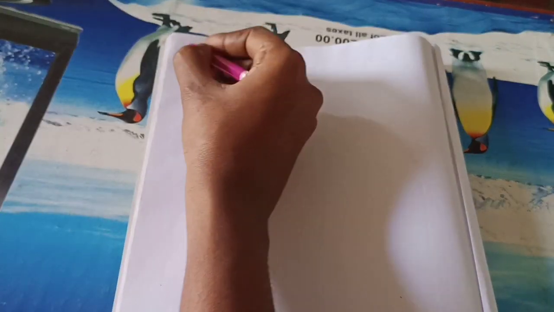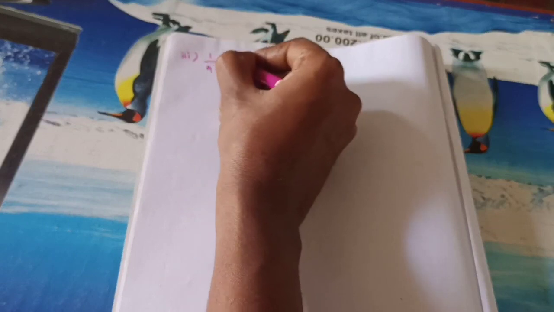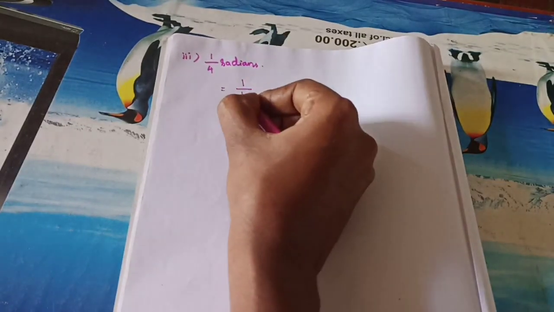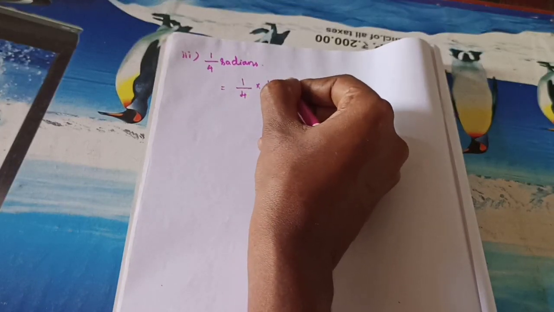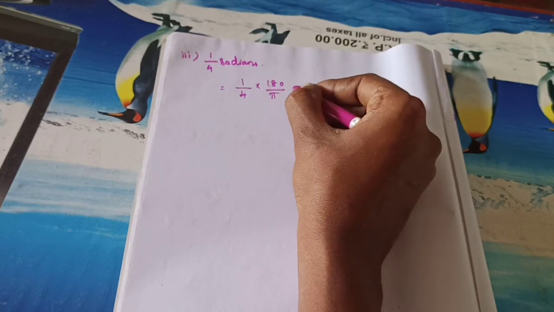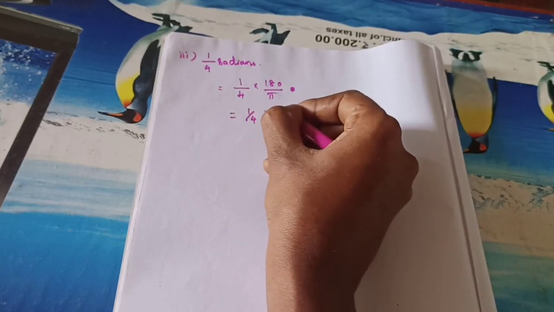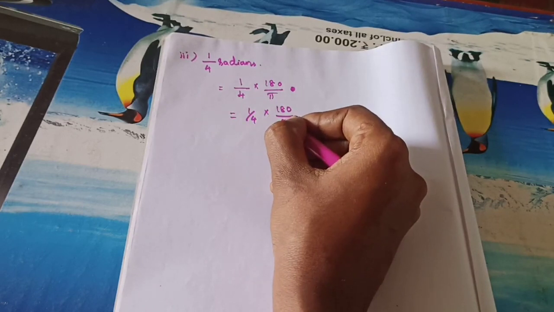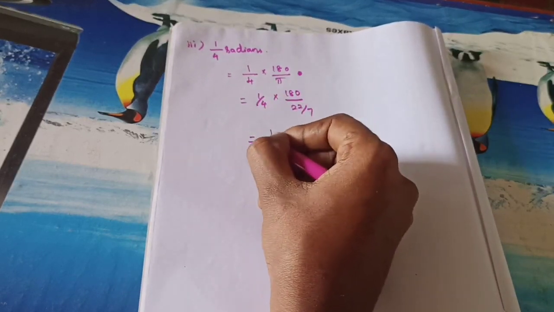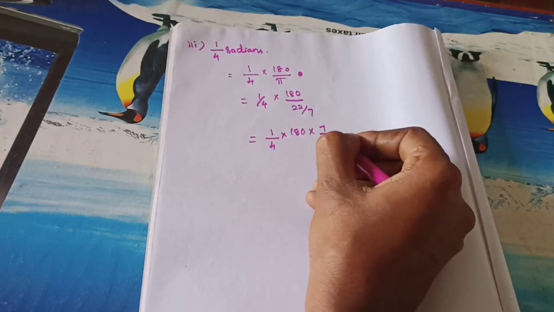Next part, third one. 1 by 4 radians. How will you calculate 1 by 4 radians? 1 by 4 into 180 divided by pi. How much will you get? We can substitute the value of pi. 1 by 4 into 180 divided by, what's the value of pi? 22 by 7. Bring this to the numerator. 1 by 4 into 180 into 7 by 22.